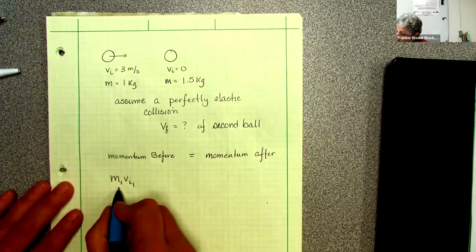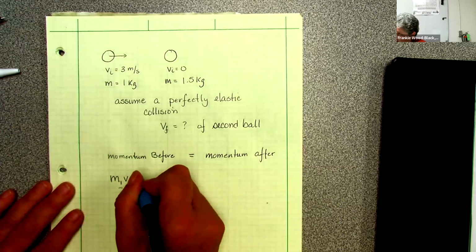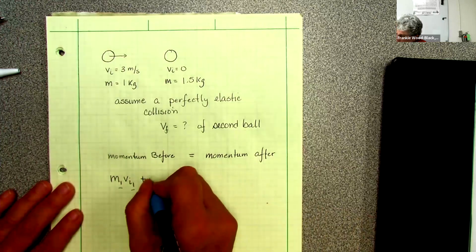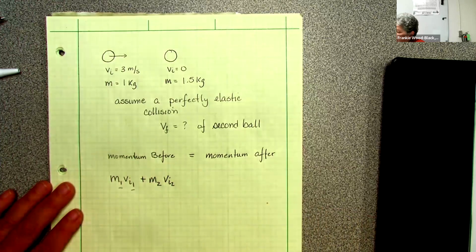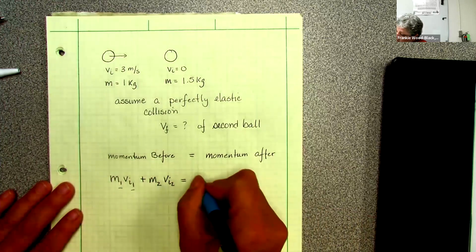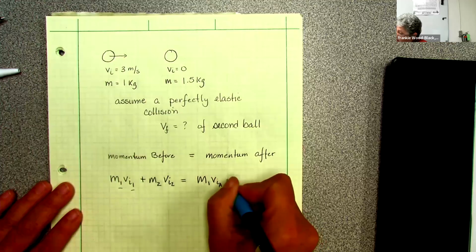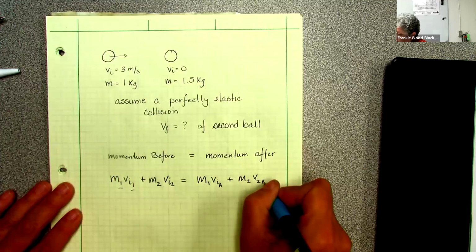And this is where using these little subscripts is going to come in very handy. It'll keep track of which ones you're working with. So I get mass 2 times my initial velocity 2 is equal to mass 1 velocity after plus mass 2 velocity 2 after.